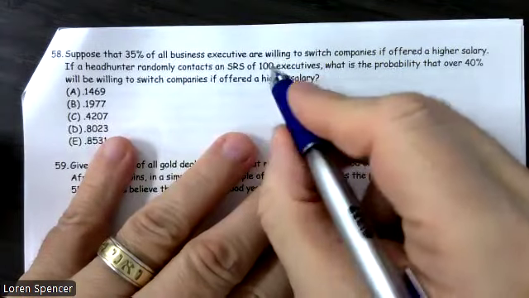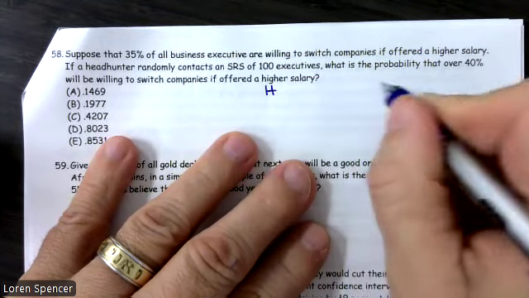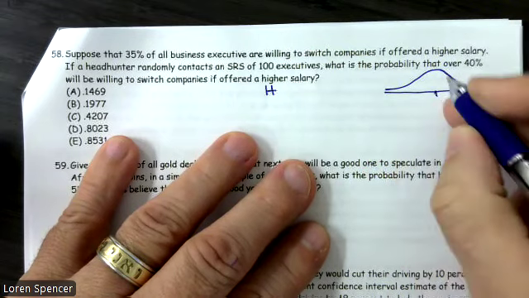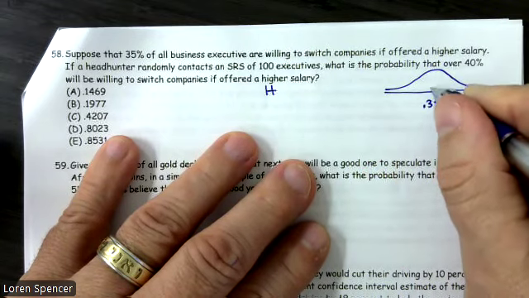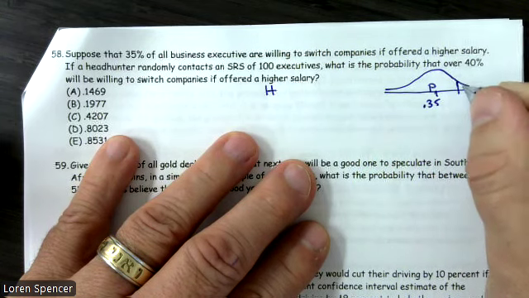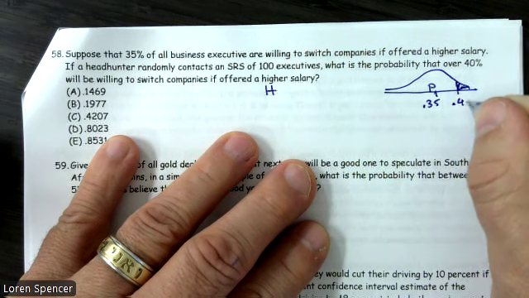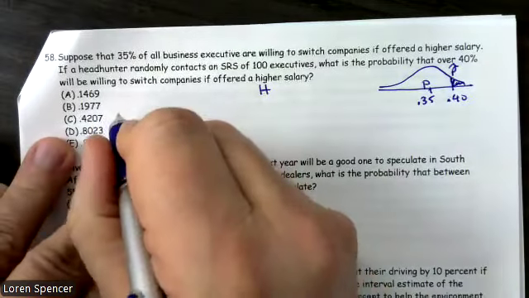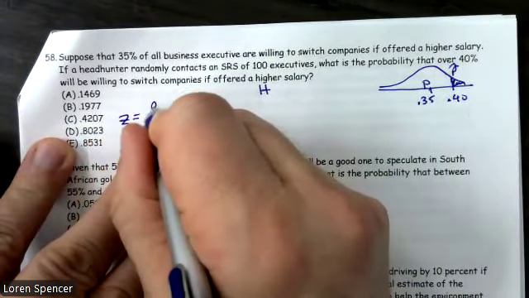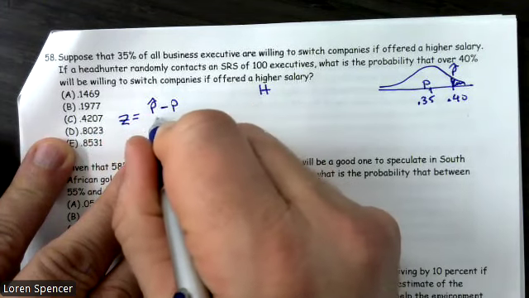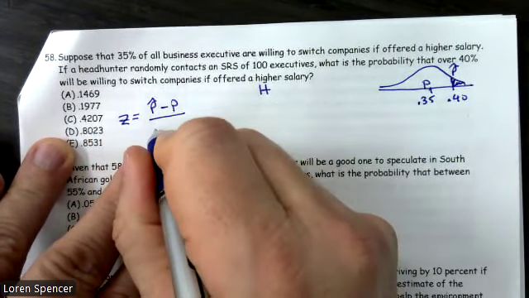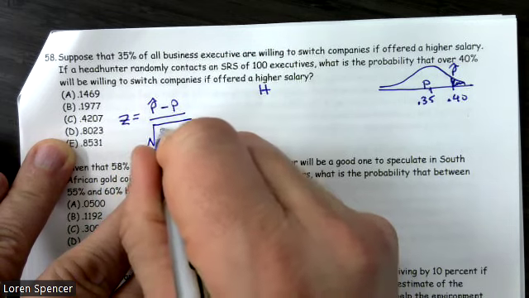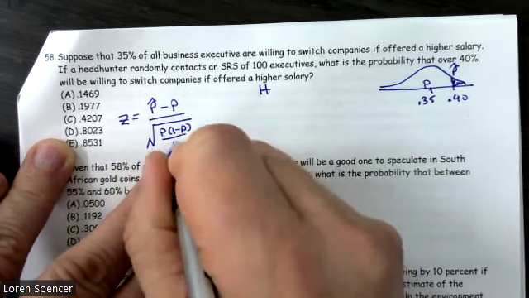Well, let's draw a picture of this one. I think that'll help. First off, here's where our mean is, 0.35. Now, our mean happens to be a proportion, and we want to know the probability of getting a sample proportion of 0.40. So in this case, Z equals p hat minus p over the square root of p times 1 minus p over n.